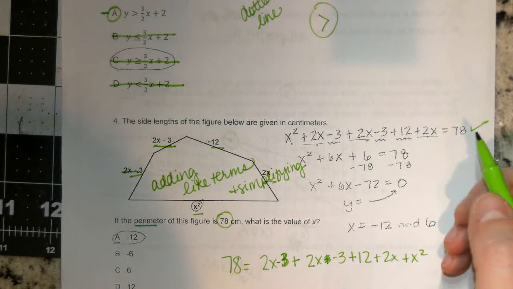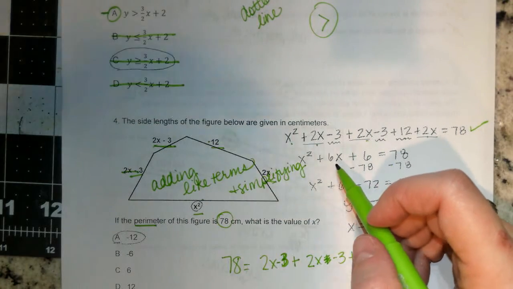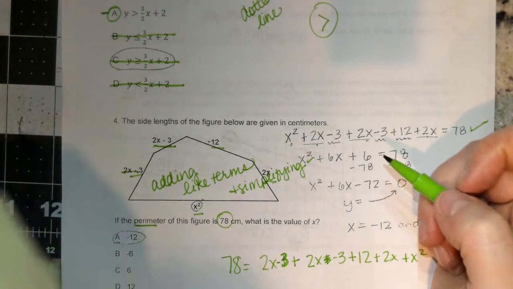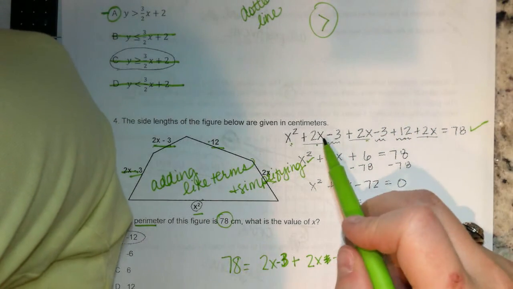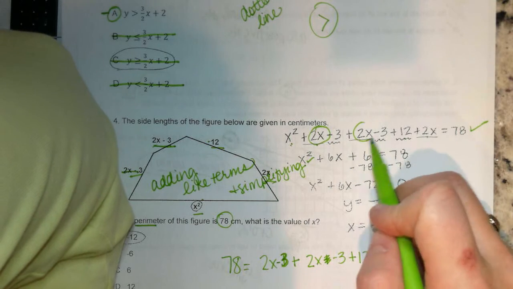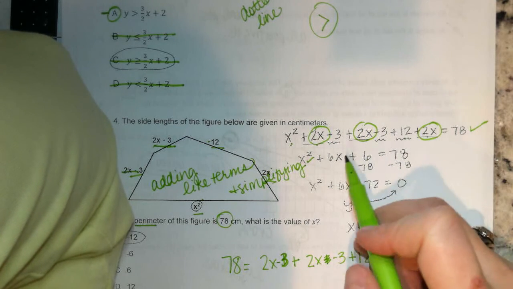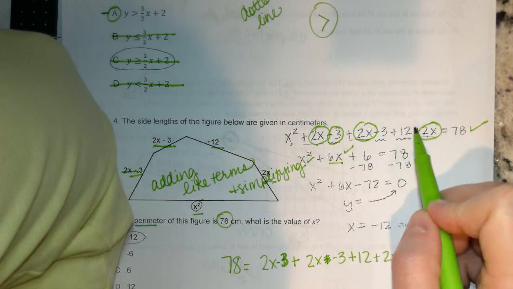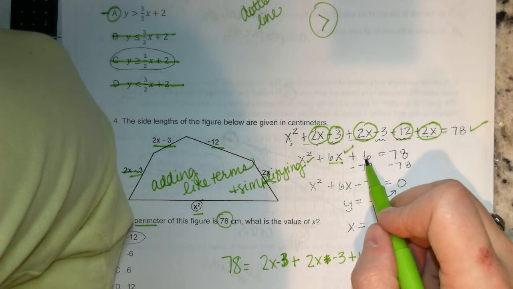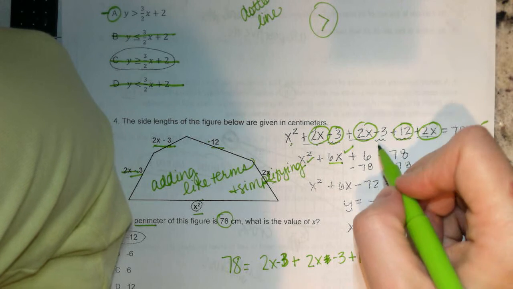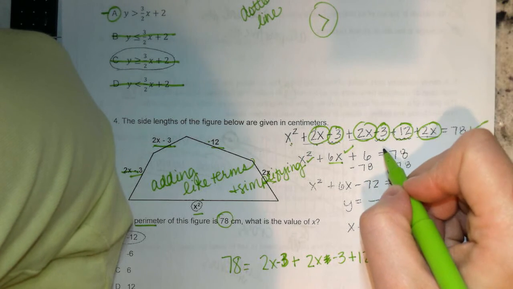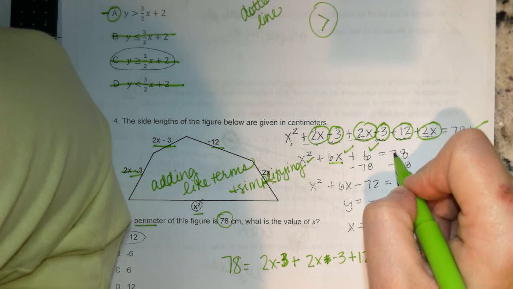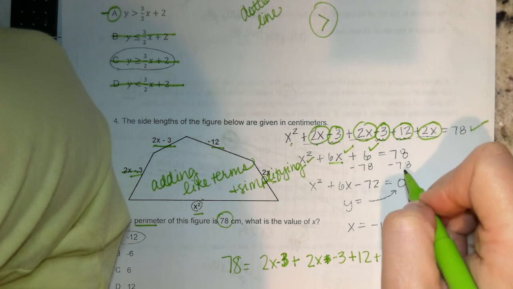Now we need to make sure he is combining like terms. He only has one x squared term. That's correct. So we have a 2x and a 2x and a 2x. That's going to make 6x. Check. We have a negative 3 and a 12. That's going to make a 9. Oh, and a negative 3 again, which would make a 6. Okay, that's correct. And all of that equals 78.